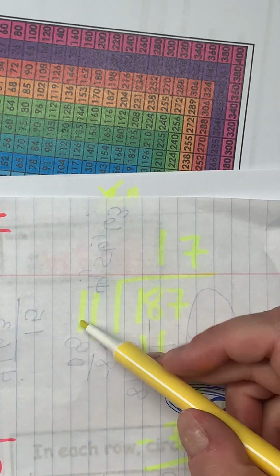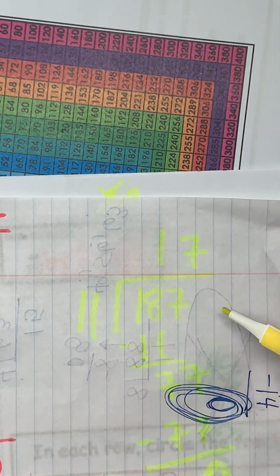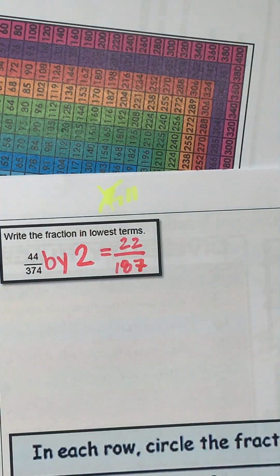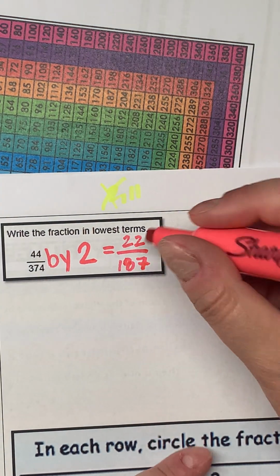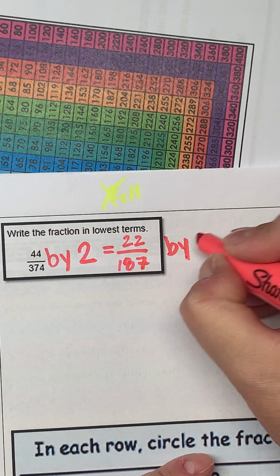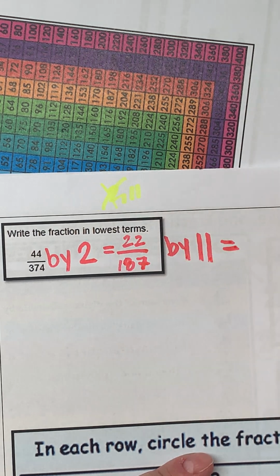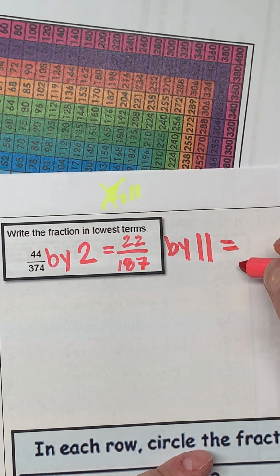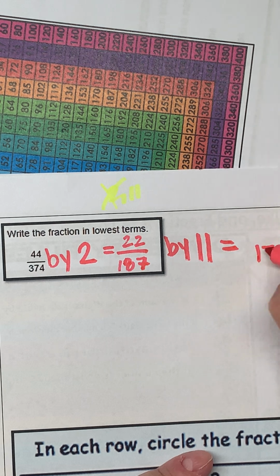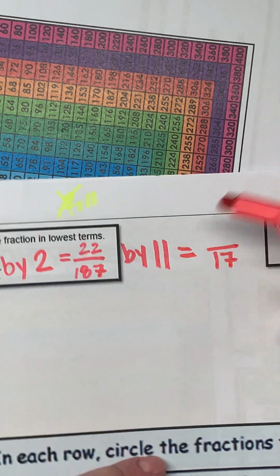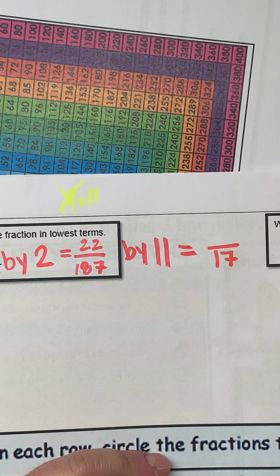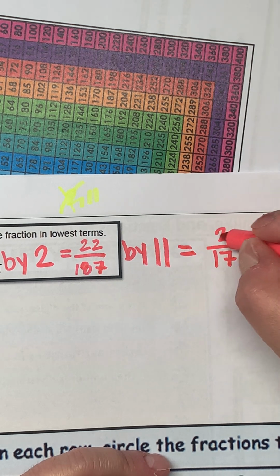Yay. So the point is 187 divided by 11 is 17. And then on the top, this 22 divided by 11 is 2.